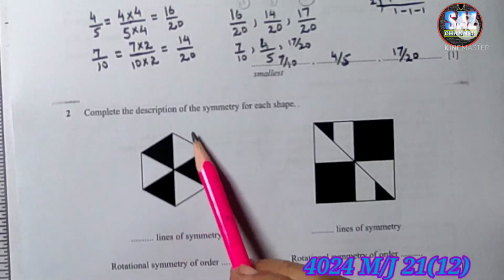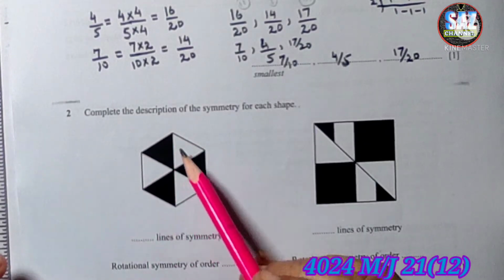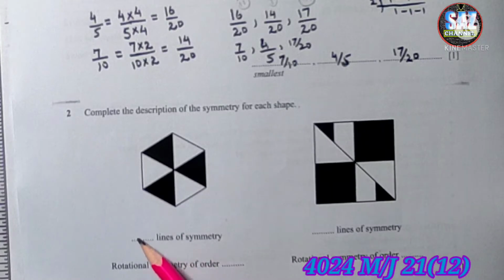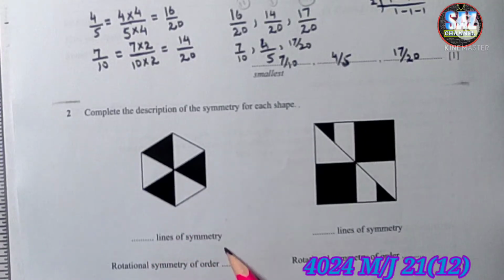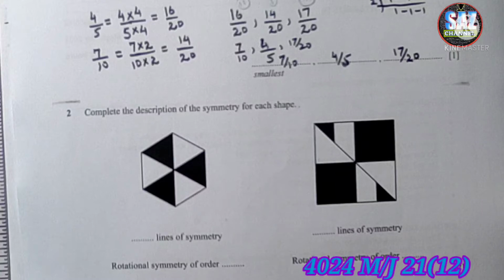And here we can see the shape has 1, 2, 3, 4, 5 and 6 equal parts, and 3 of the parts are shaded and 3 are not shaded. And we have to state the lines of symmetry and order of rotational symmetry as well. So if we recall the concept of symmetry, symmetry means to divide something into equal halves.